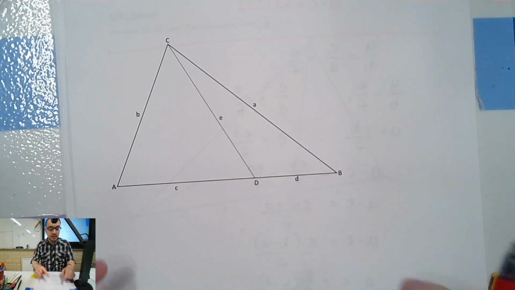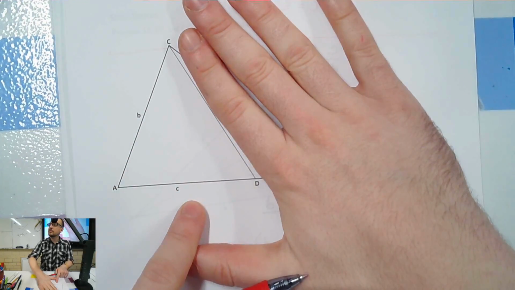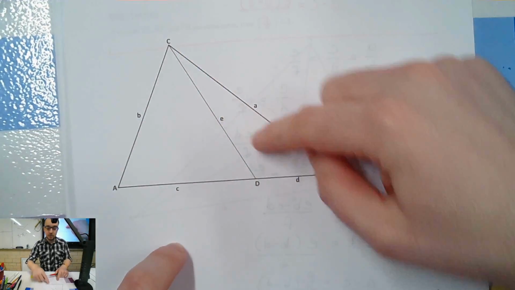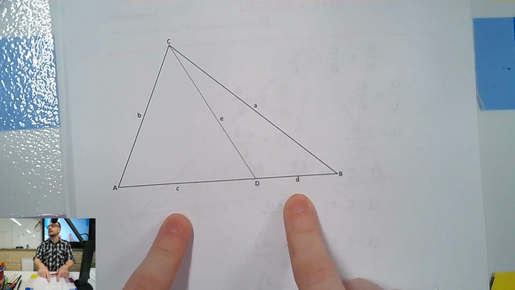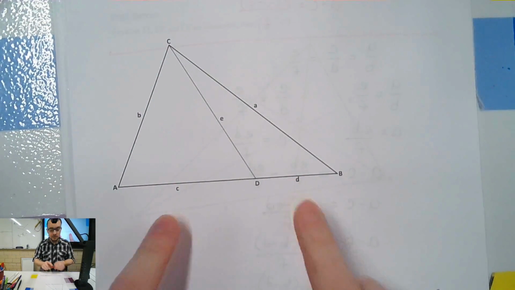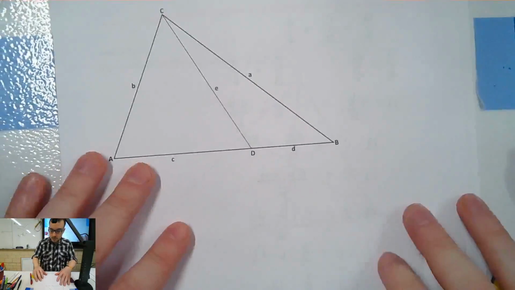What we're going to say is that this triangle, its area should relate to its base. And this triangle's area should relate to its own base, right? And then the big triangle would relate to the whole base, C plus D, right? So we know this to be true, right? That's one of our lemmas, right? We know this to be true.